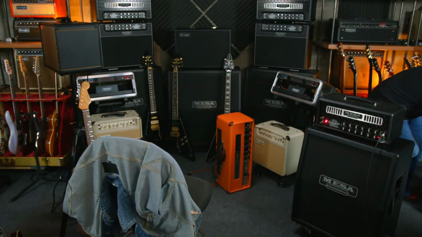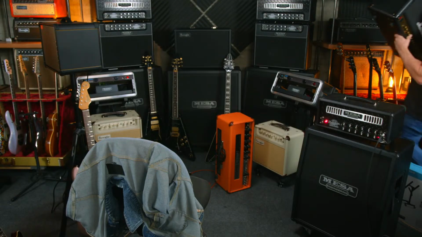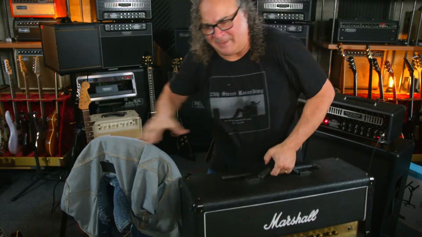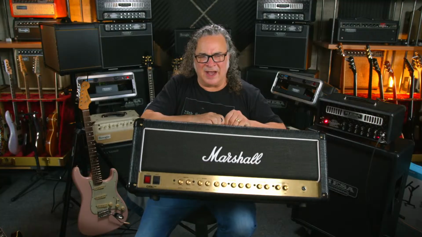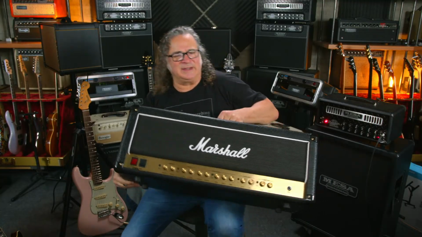So the whole thing about the JVM 410H that I loved so much was through the intelligent evolution of all things Marshall. So this is an amp that when I bought one of those Boogie 412 cabinets, I traded an orange head for it, and the guy threw in this amp on the deal. So this is a DSL 100.